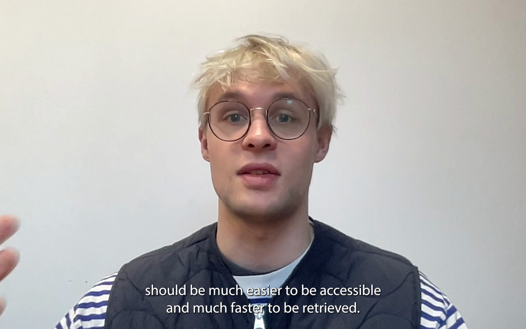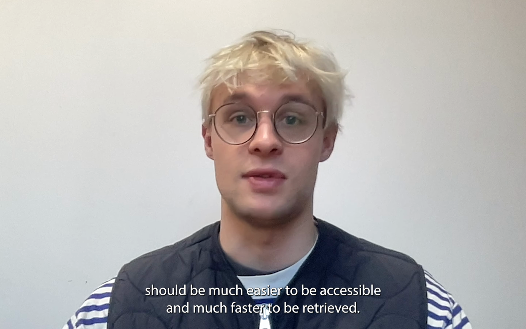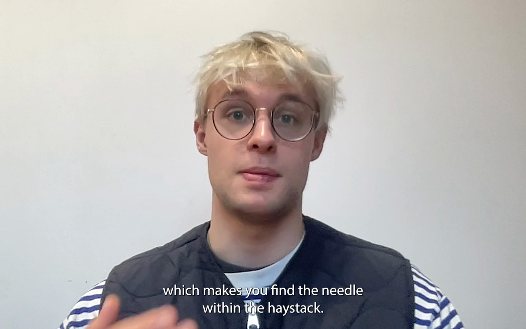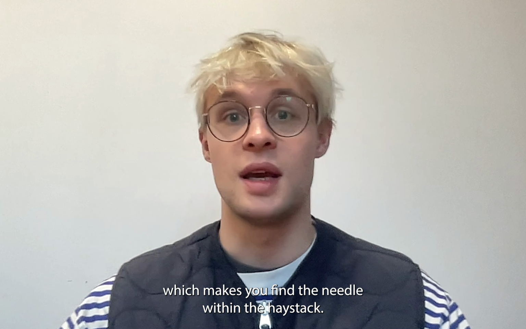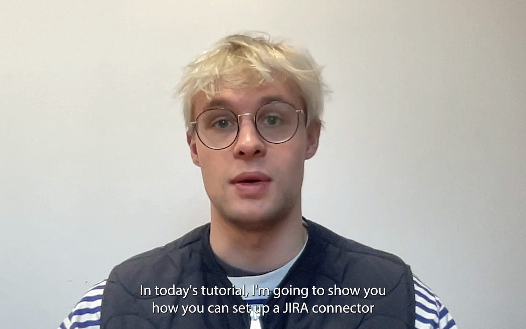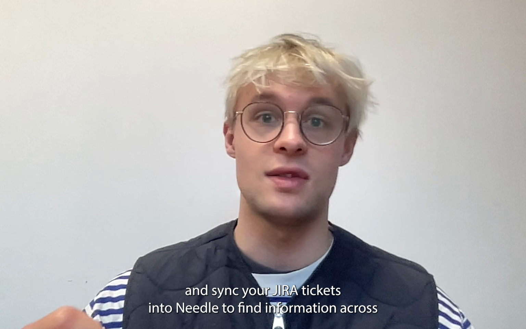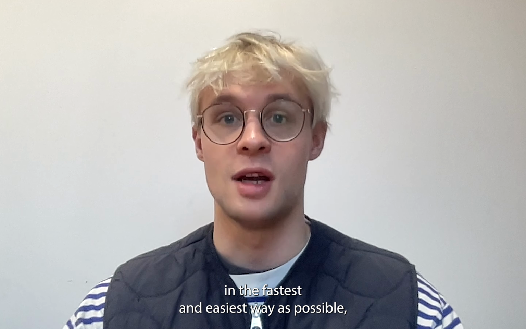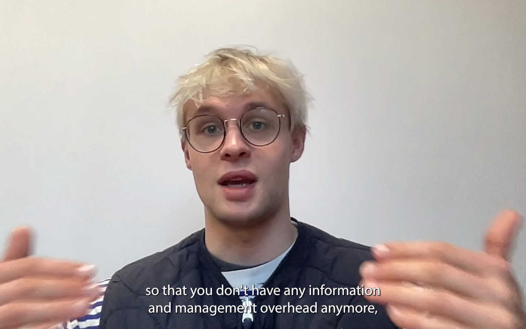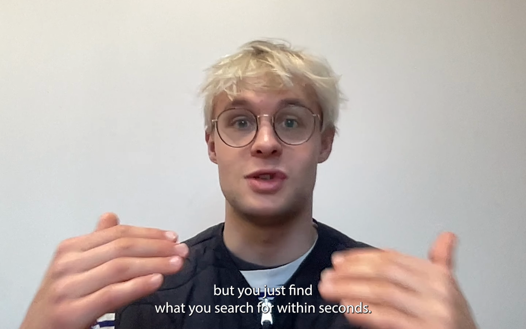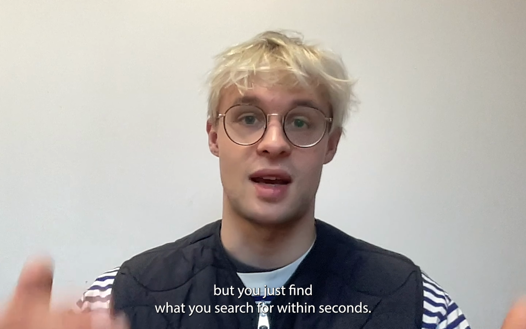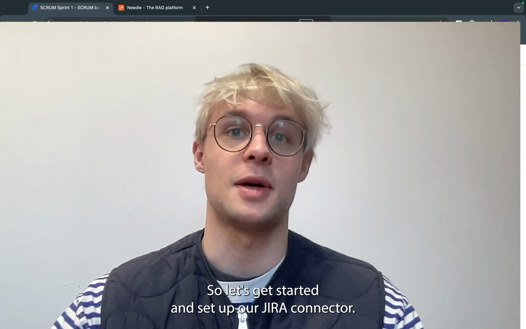Information should be much easier to access and much faster to retrieve. Therefore we have developed Needle, which makes you find the needle within the haystack. In today's tutorial, I'm going to show you how you can set up a Jira connector and sync your Jira tickets into Needle to find information across all your Jira projects, tasks and tickets in the fastest and easiest way possible, so that you don't have any information management overhead anymore, but just find what you search for within seconds. So let's get started and set up our Jira connector.